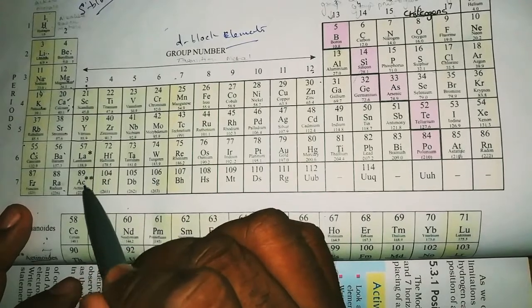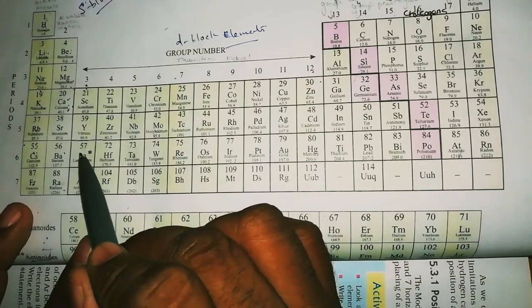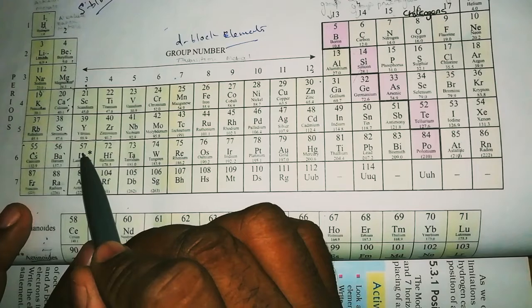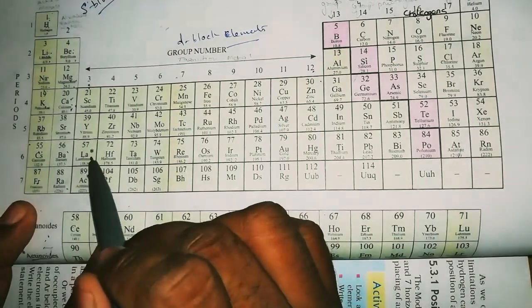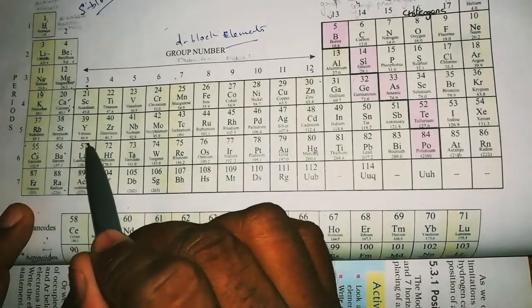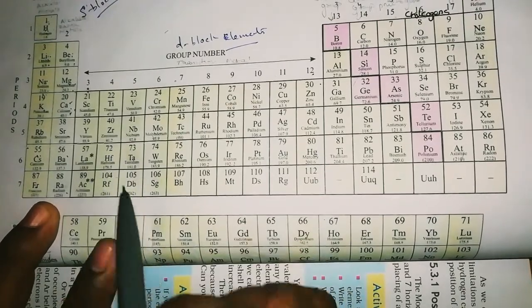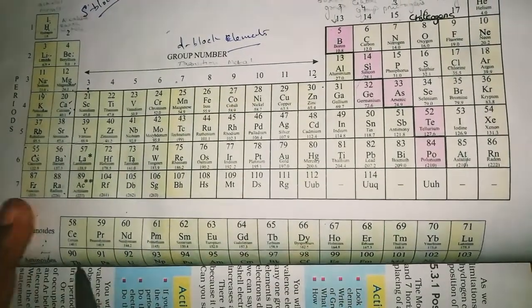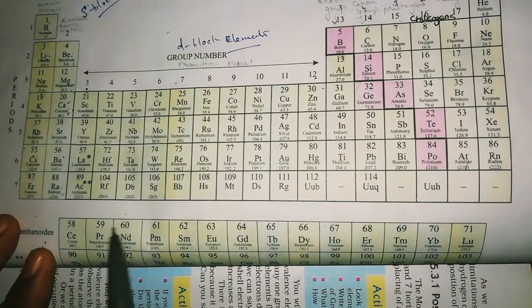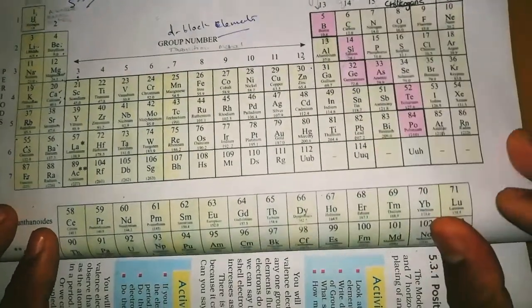In between, from 57 or 58 to 71, there are many elements. They can't keep them here, so they gave special places for them. Same for actinides also. Most of these elements are radioactive in nature.